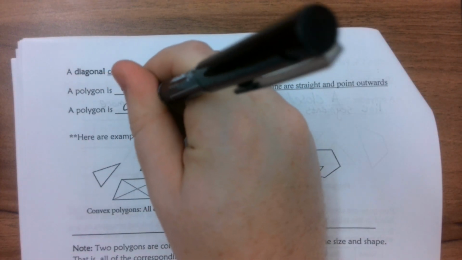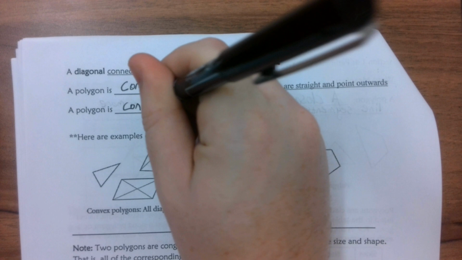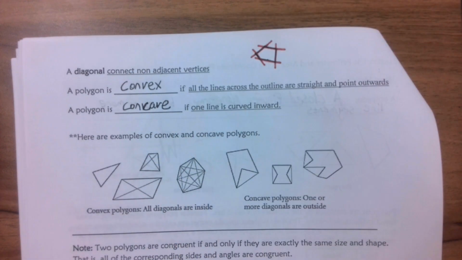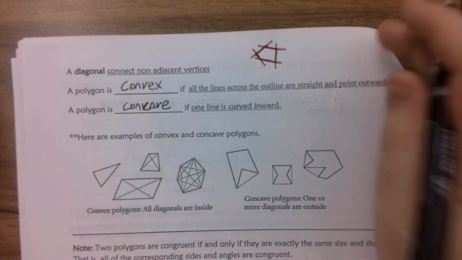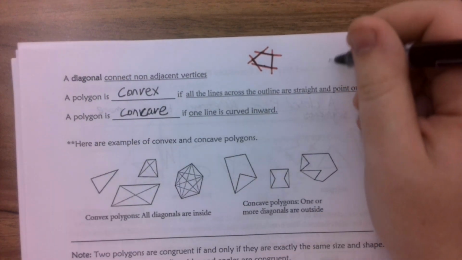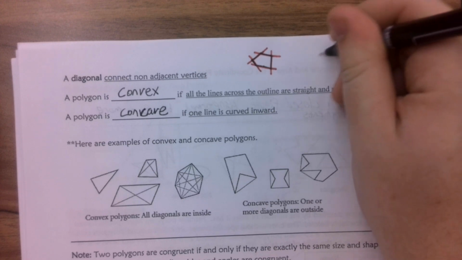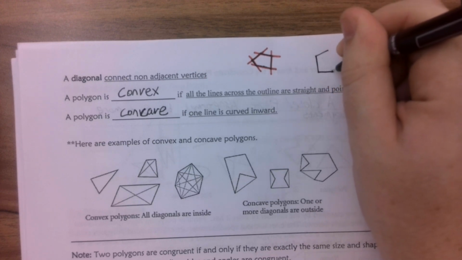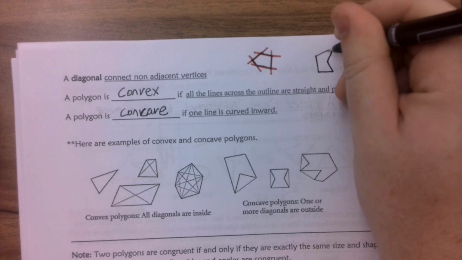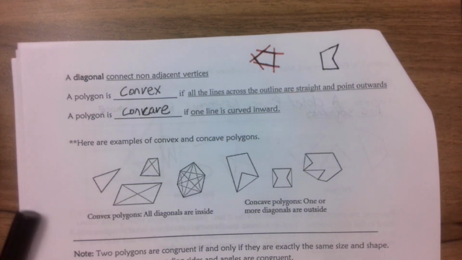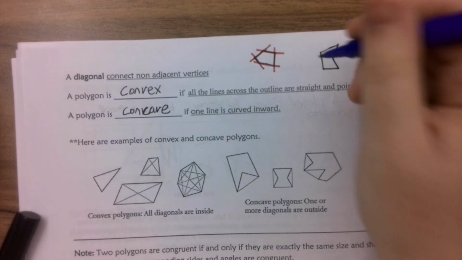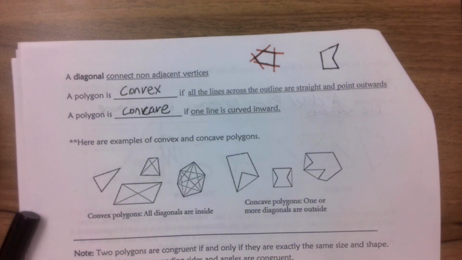Alternatively, a polygon is concave if one line is curved inward. If even one is inside, it is no longer convex. I'll give you an example here of another pentagon. 1, 2, 3, 4, 5. There we go. If I drew the lines here, we would see that most of them are good.